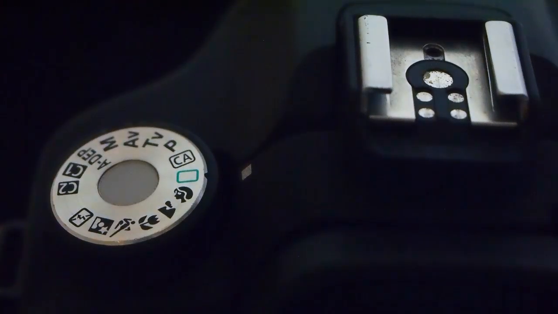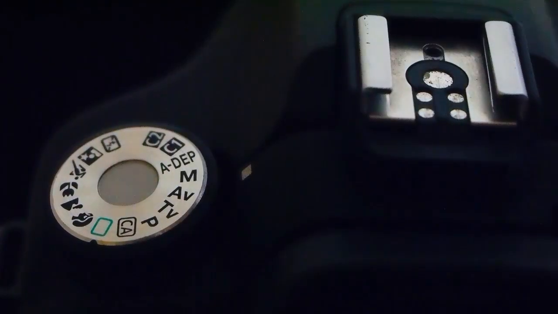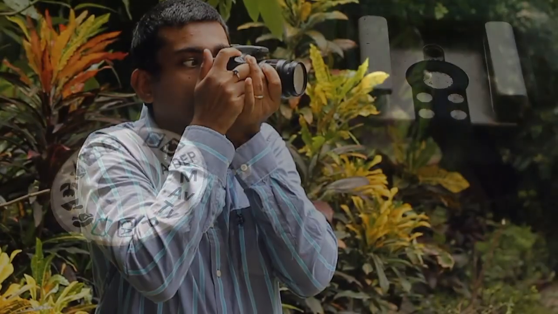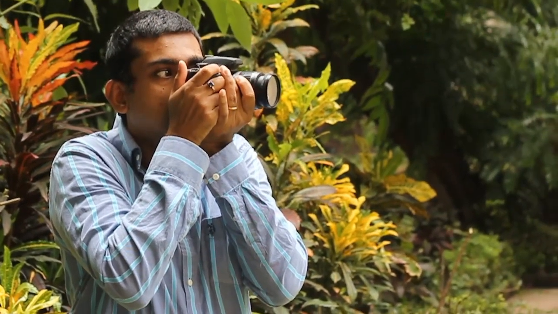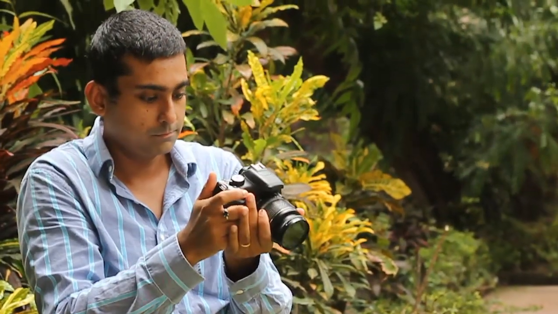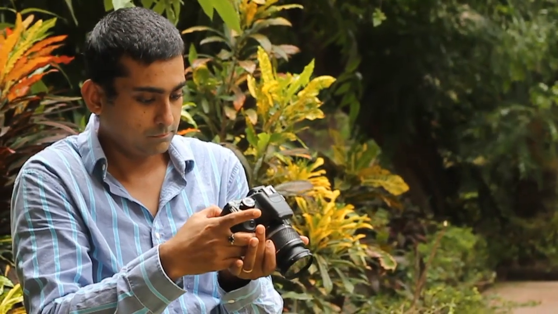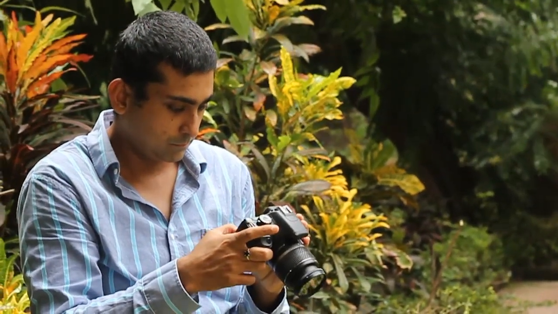The first thing that I want you to do is set the dial at the top of your camera to M, which stands for manual mode. You will find a handful of alphabets and icons on this dial. I'll tell you what they are eventually, but in the meantime, we must learn to make photos in the manual mode because that's what will give us total control of our camera.